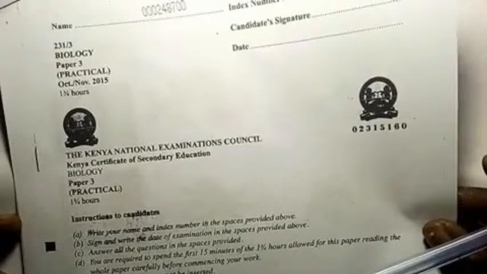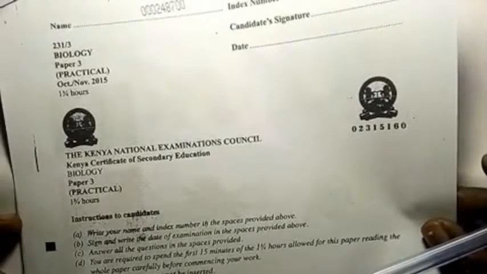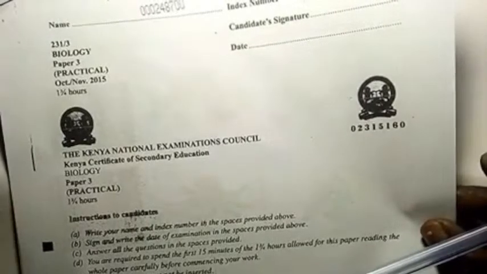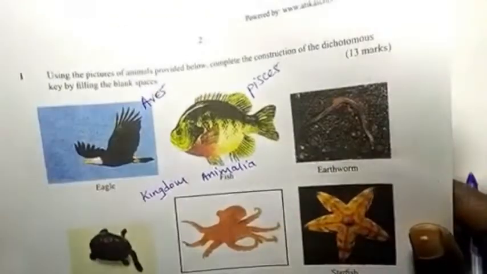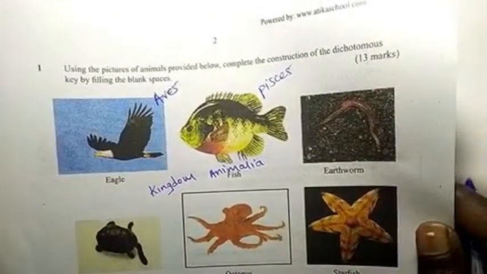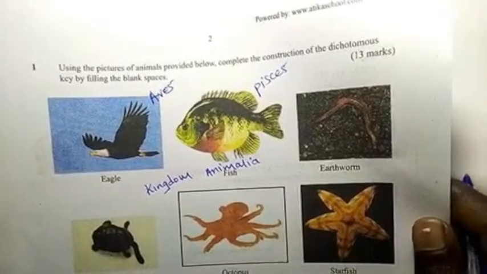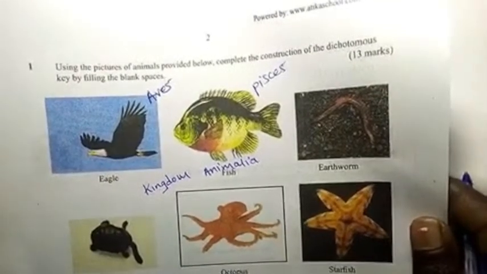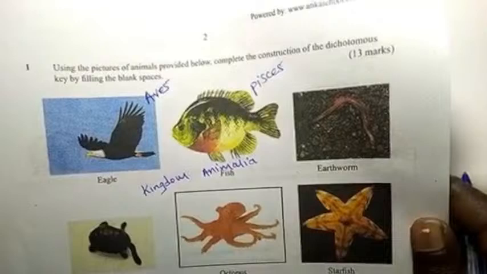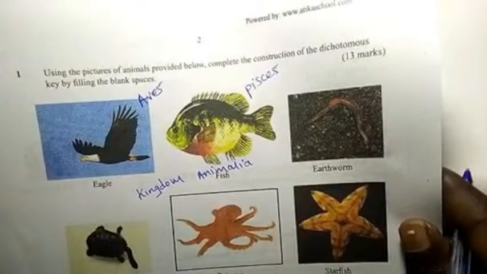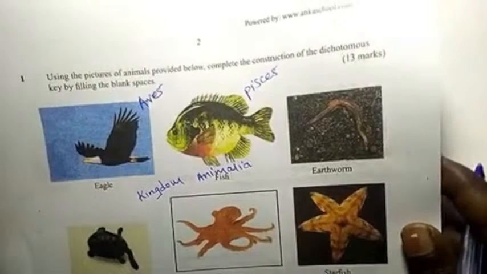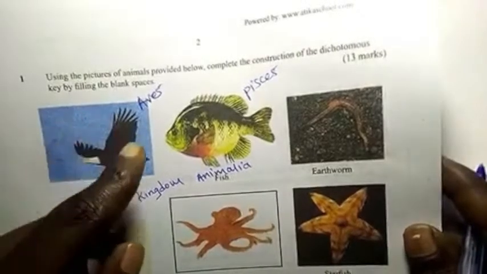Now this is KCSE Biology Practical 2015. Let us enter and see what it contains. The first question, a student is required to spend 15 minutes in reading the instruction. First question, as you see, is from dichotomous key. You are required to fill the blank space provided.